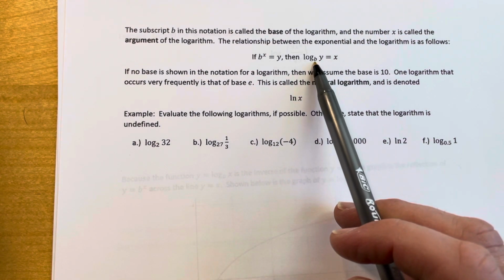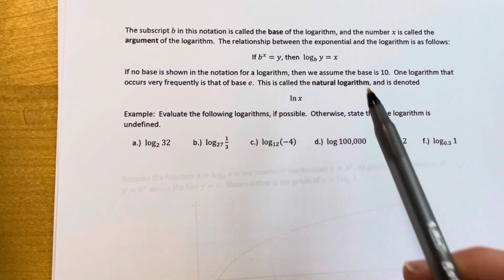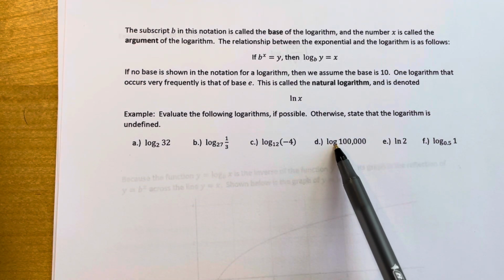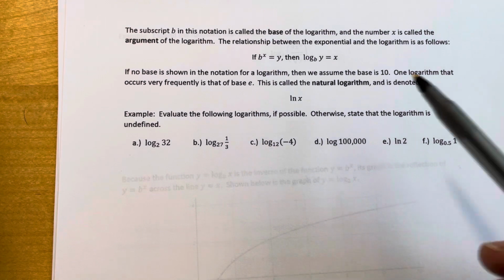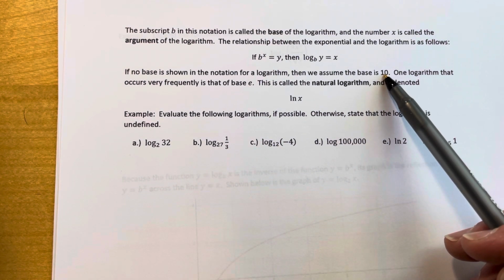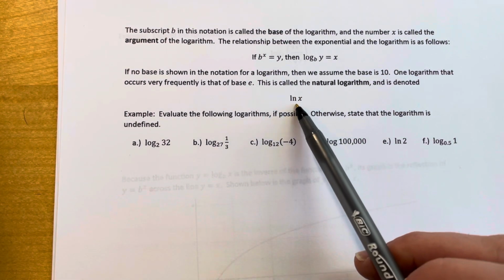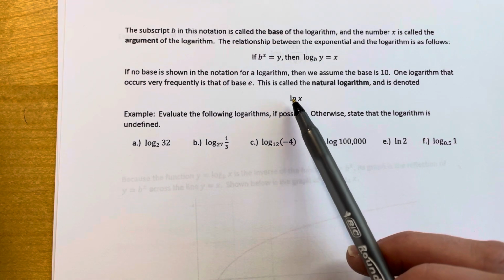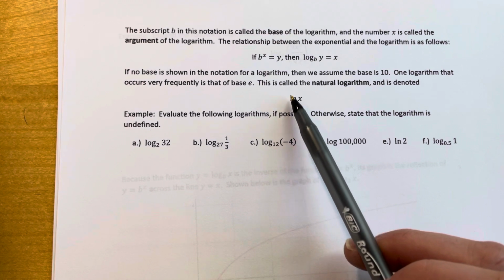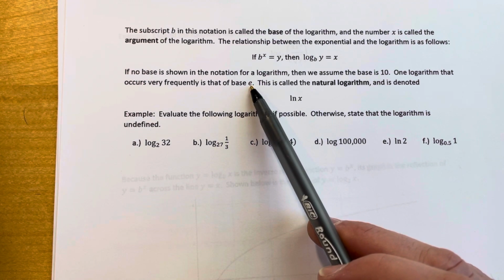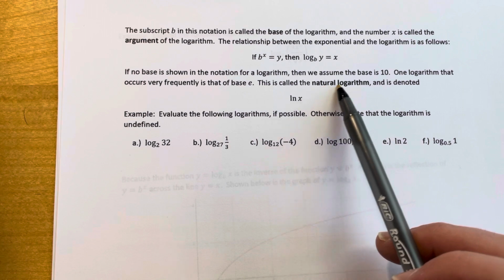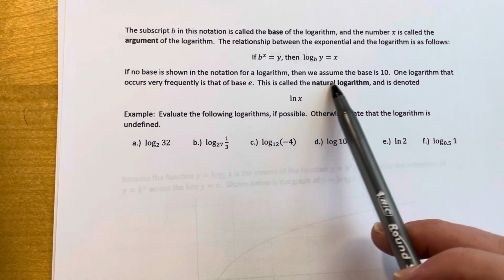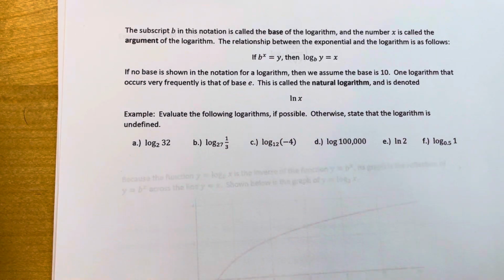If there's no base written there, so if you just see log, which notice one of our examples down here just has log, there's no base written, then you assume that the log has a base of 10. If we use this notation, ln, instead of log, then this is the log where the base is e, that number that we just talked about. We call this the natural logarithm, and it's the most frequently occurring logarithm in mathematics. It shows up all the time because e shows up the most frequently when we talk about exponential functions.